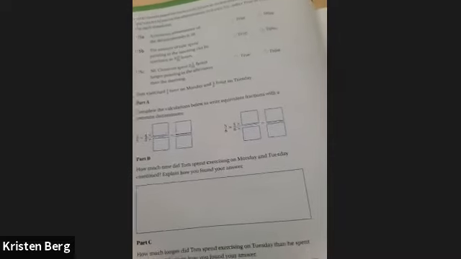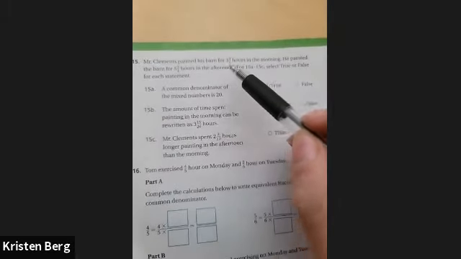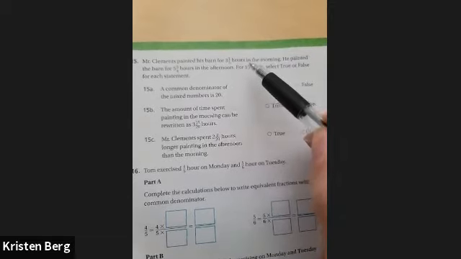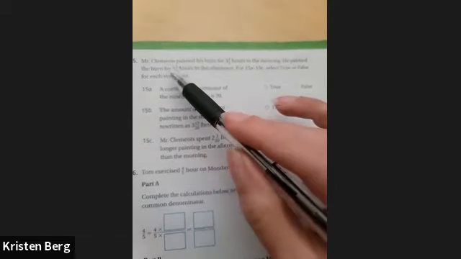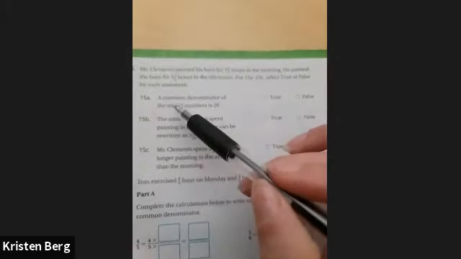And then on the last page, we are going to do these together. It says Mr. Clements paints his barn for 3 3/5 hours in the morning. He painted the barn for 5 3/4 in the afternoon. They want to know whether this is true or false for each statement.